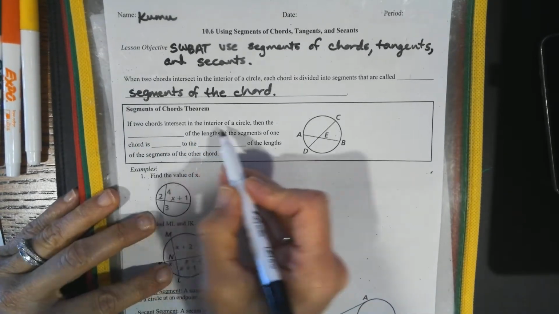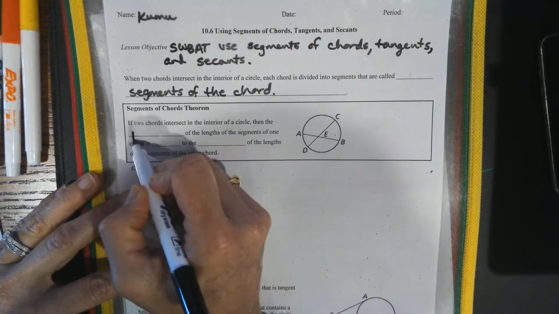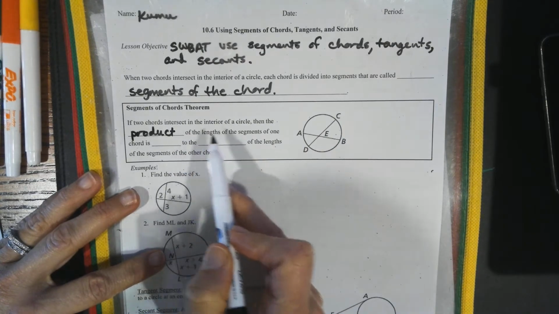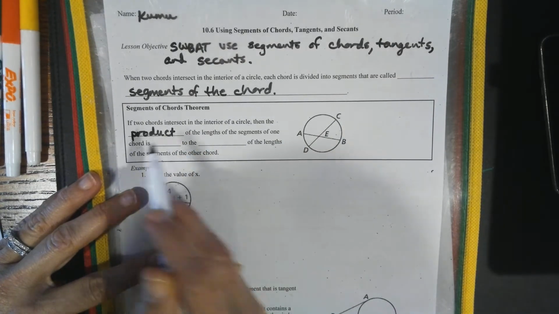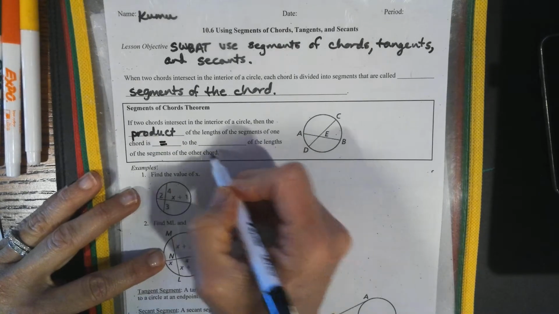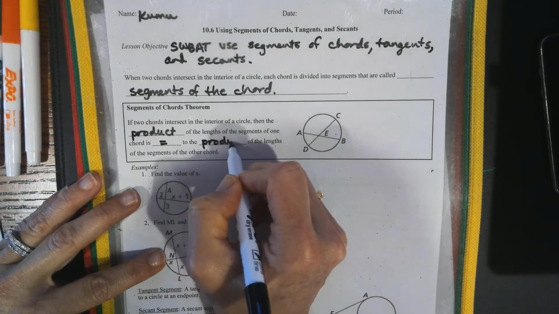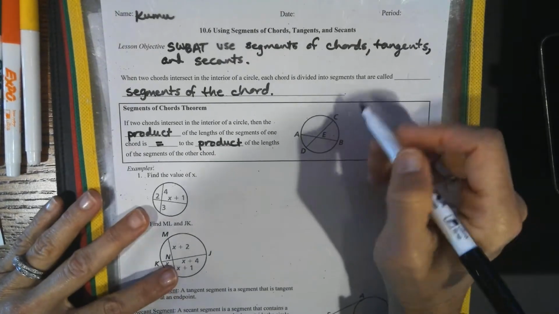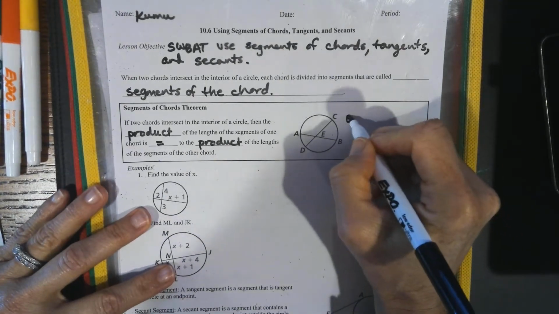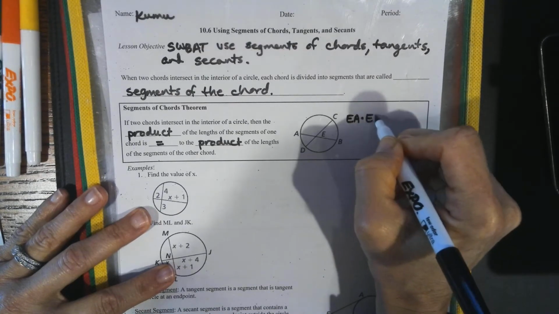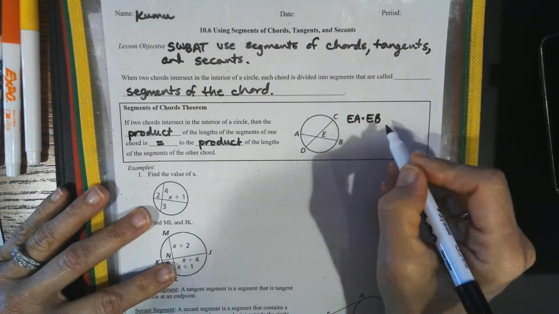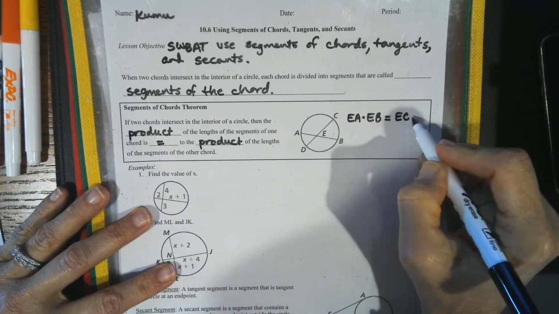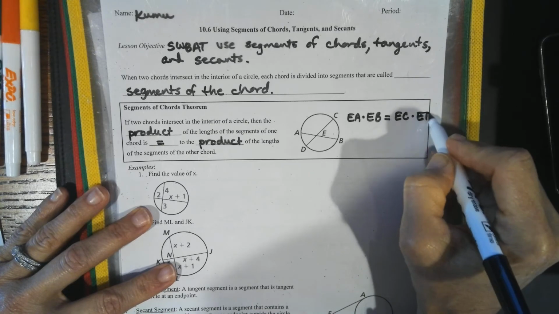If two chords intersect in the interior of a circle, then the product, which means we're going to multiply, of the lengths of the segments of one chord is equal to the product of the lengths of the segments of the other chord. So here's the beautiful part. So it's going to be EA times EB, right? That's the product, is equal to EC times ED.